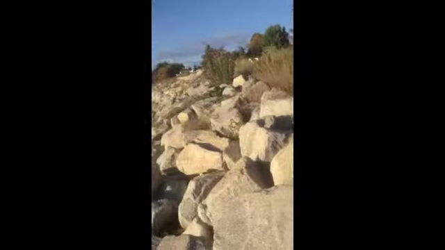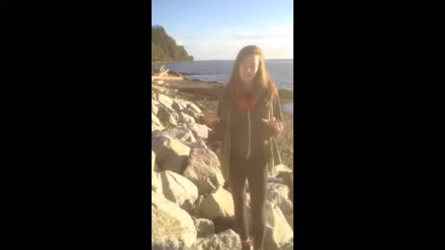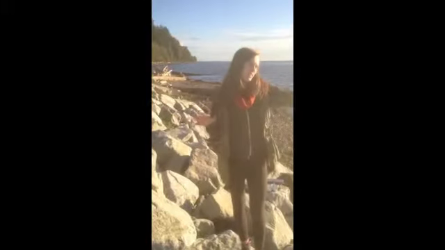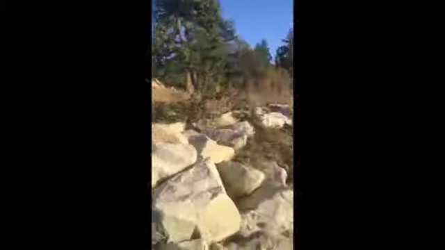These rocks are a human adaptation. They are placed here so that the tides don't go past the coast and so the houses here don't get flooded.